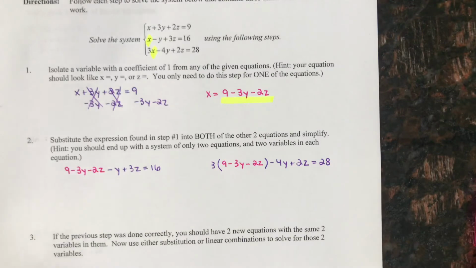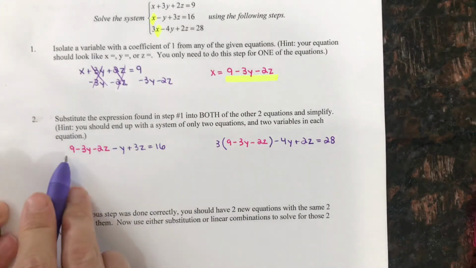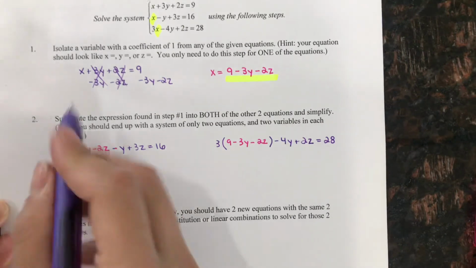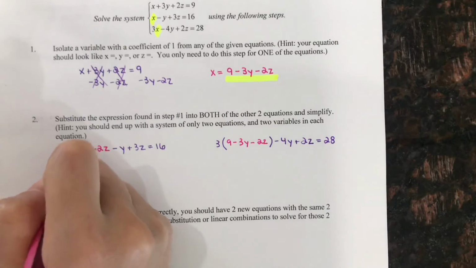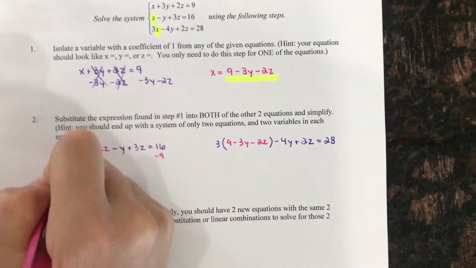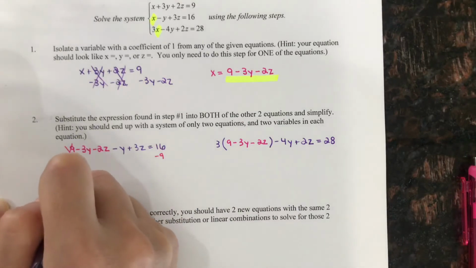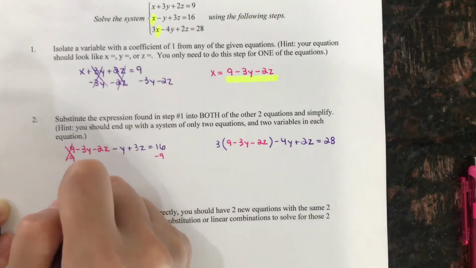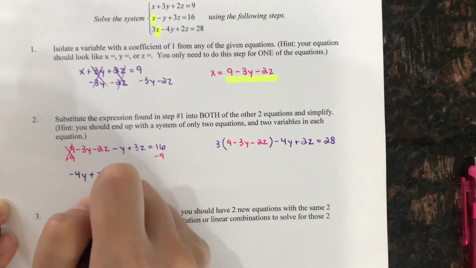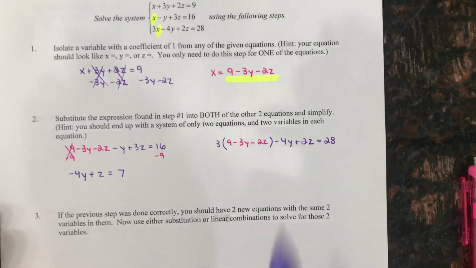And so now we just want to simplify both of these equations by combining like terms. I'm going to move the 9 over to the other side. Combine the y's, combine the x's, and combine those values.